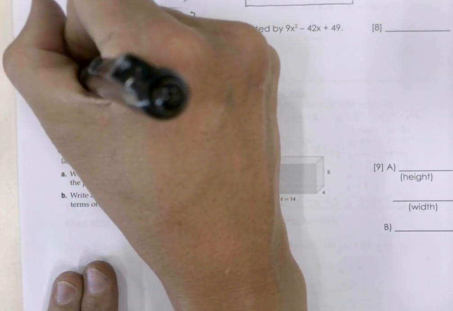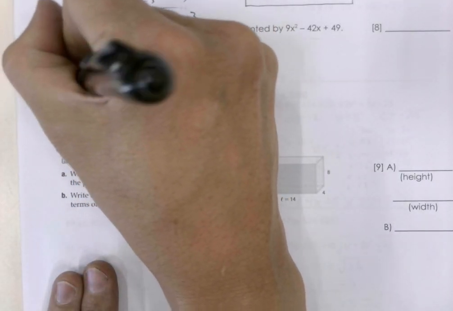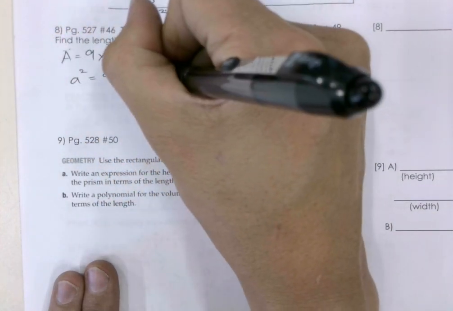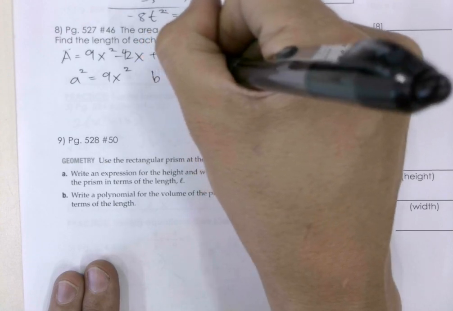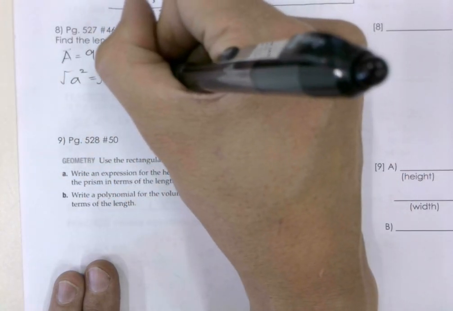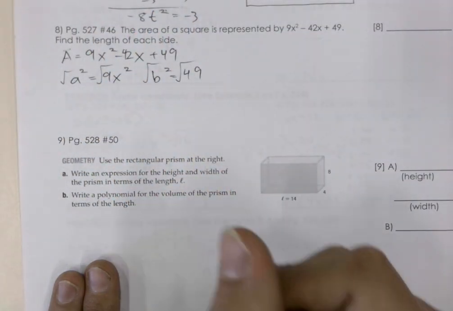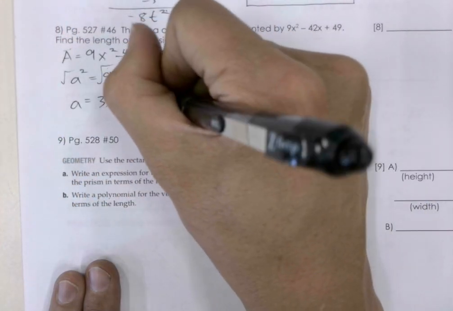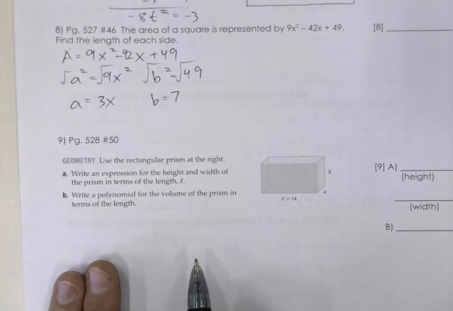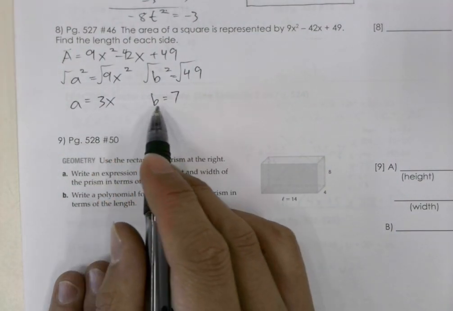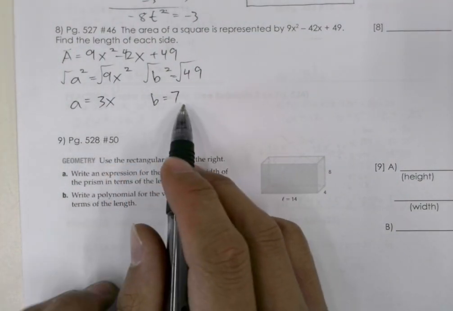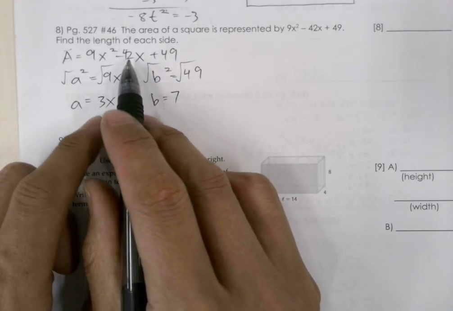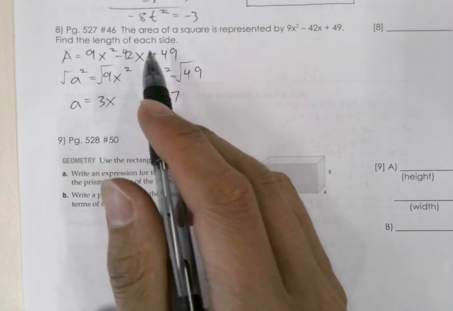Let's go ahead and figure out what a and b are. So we'll say a squared is equal to 9x squared, and b squared is equal to 49. To figure out what a and b are, we're going to take the square root of both sides. So we're left with a is equal to 3x, and b is equal to 7. All right. So then we can see that it is a perfect square, because if we multiply these two together, we get 21x, and we multiply by negative 2, and we get negative 42x.